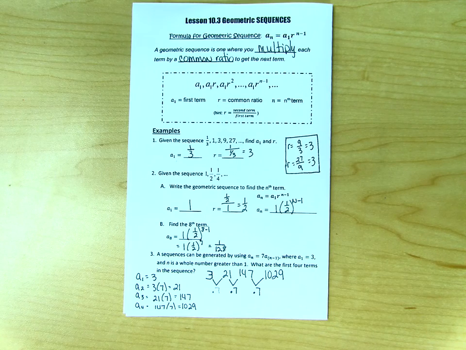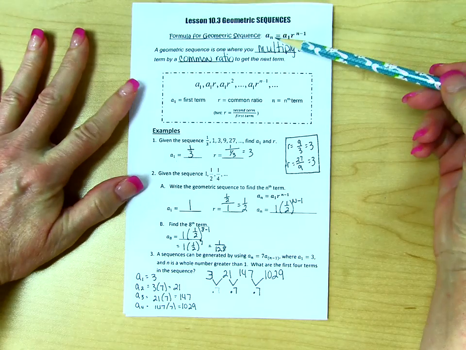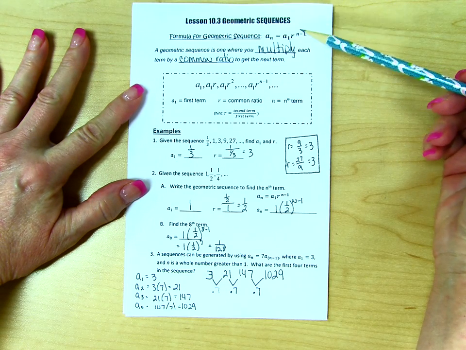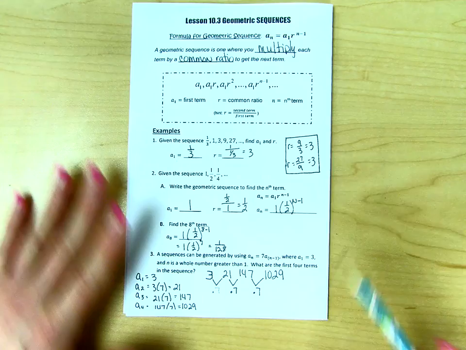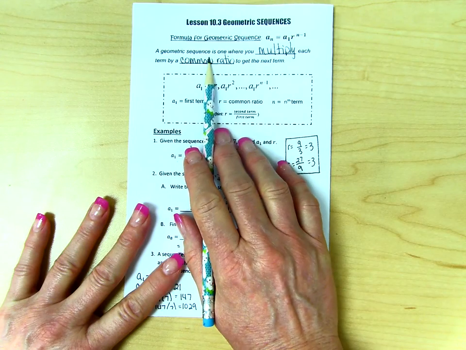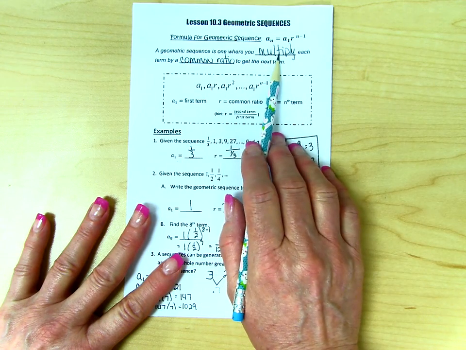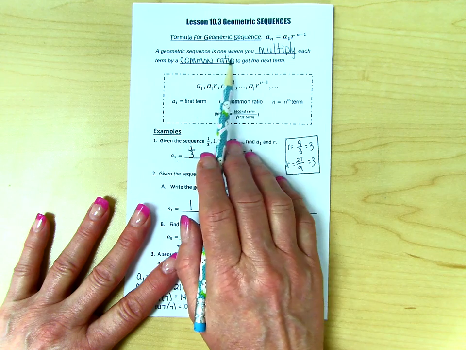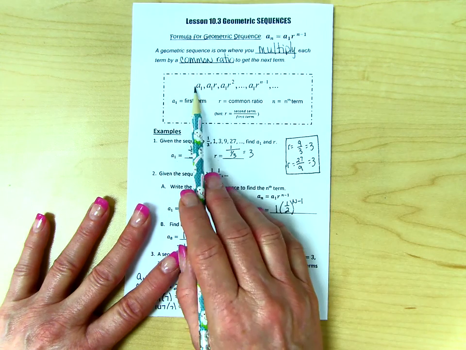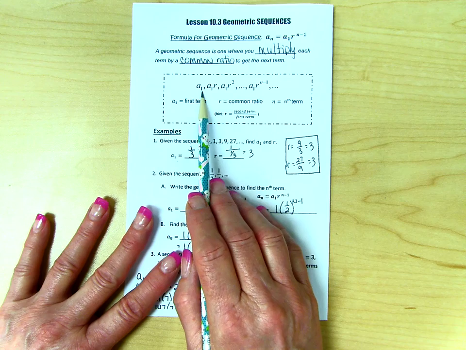Okay, this is our notes for geometric sequences. We have this formula for geometric sequences: a sub n equals a sub 1 times r to the n minus 1. And for a geometric sequence, basically you're going to multiply each term by a common ratio to get the next term. So here's the first term, a sub 1.